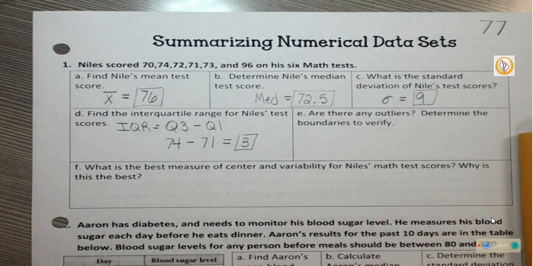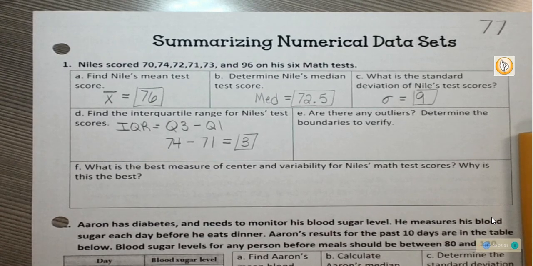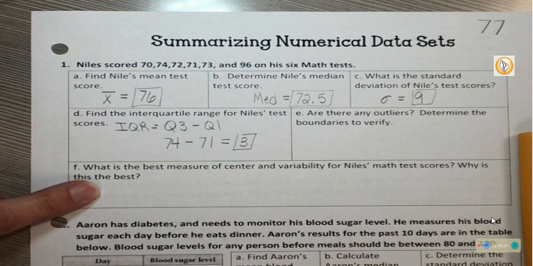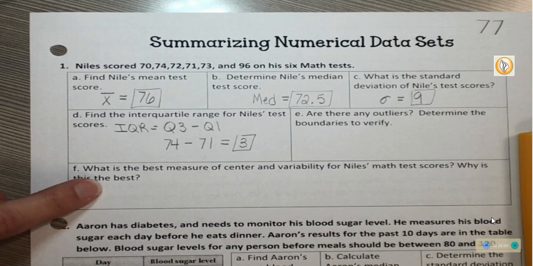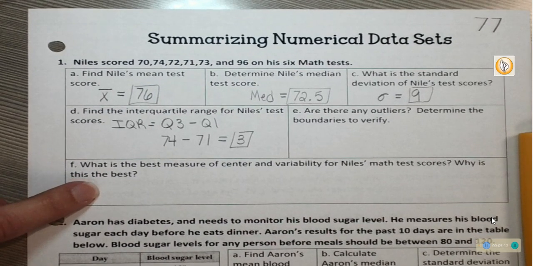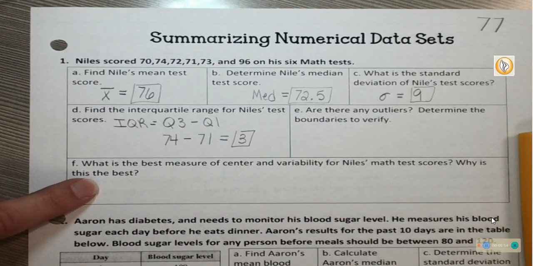Now, the next two questions, E helps me get F. If I ask you about the best measure of center and variability, which is spread, that is based on the idea of: do I have an outlier or not? Because an outlier is a number that is either really high or really low. And it's kind of like playing tug of war with your mean.